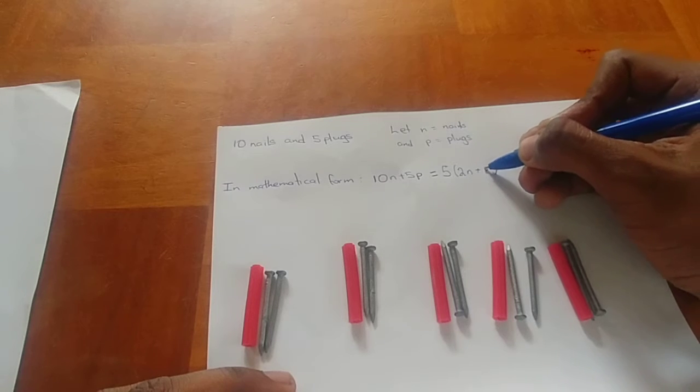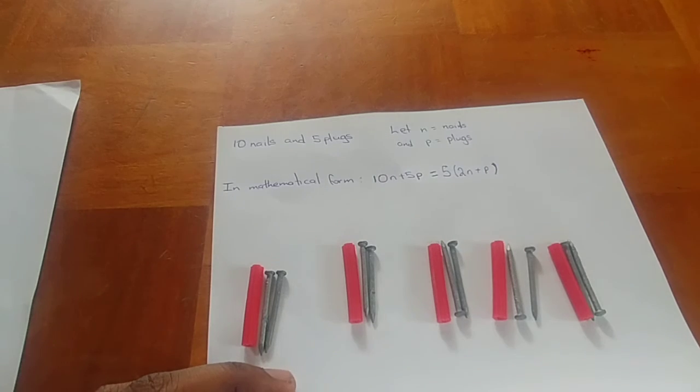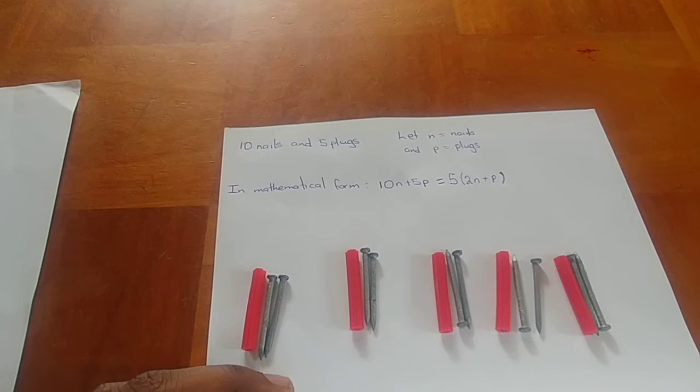I can put the 1 there, but we don't really have to put ones in front of our variables, because 1 times anything is itself.